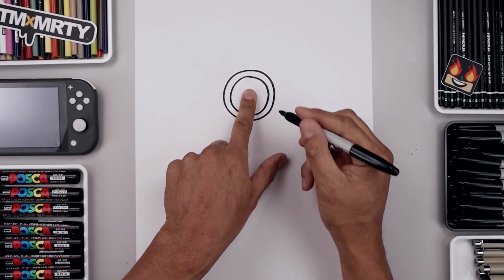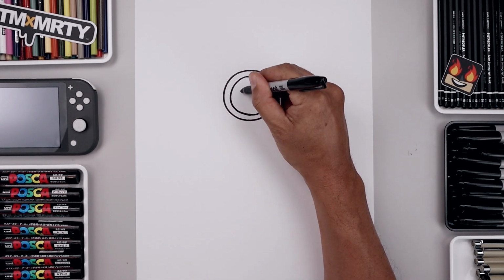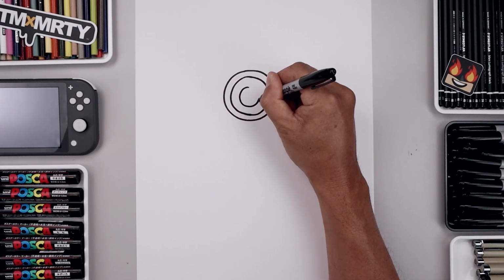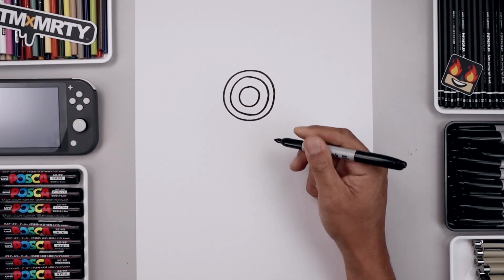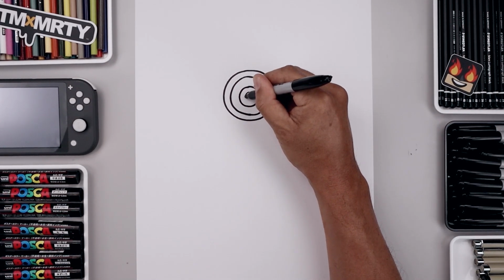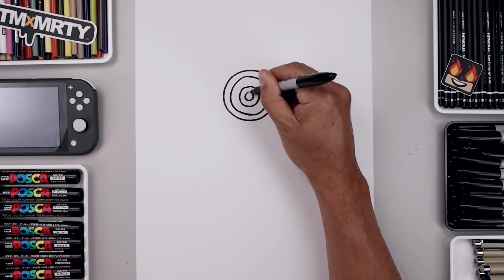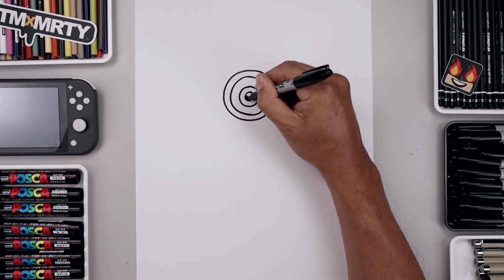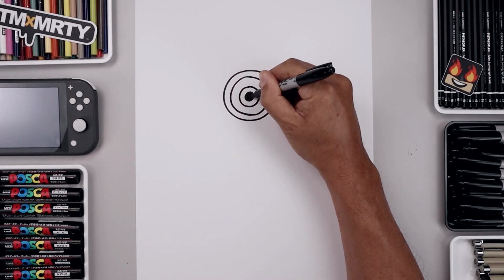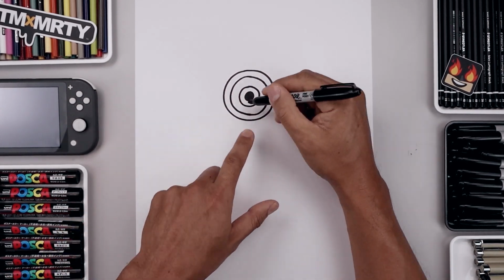Let's add the eye in the center. Start with a smaller circle, going all the way around. And we'll trace that circle on the inside. Now let's fill in the center, and then we'll fill that area around the outside.